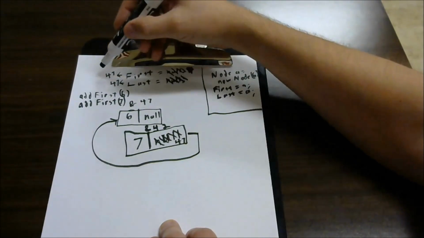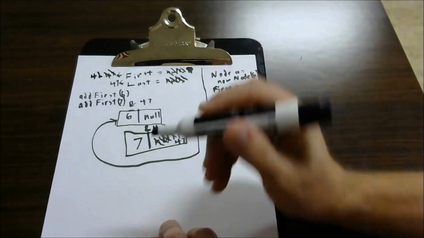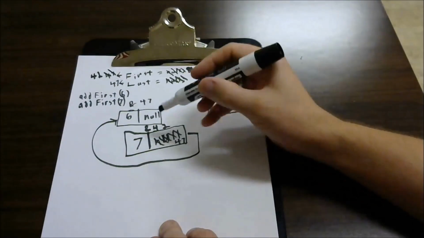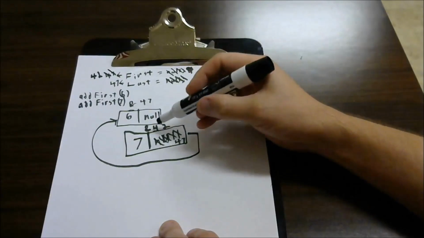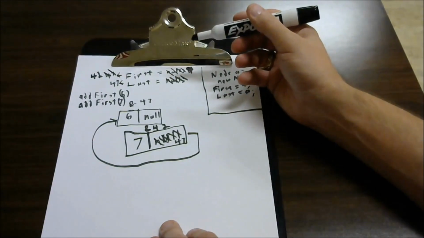Then we would say, hey, first, you're not 47, you're 42. So this is the first guy, and we didn't change last. So this guy would be the first, this guy would be the last. Now let's assume we didn't add last.